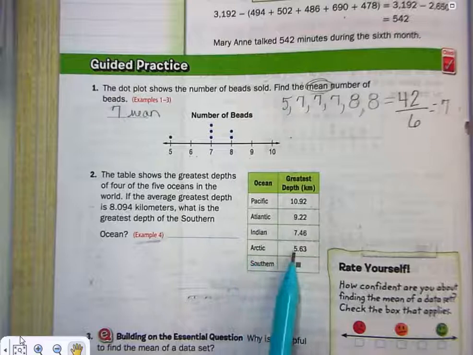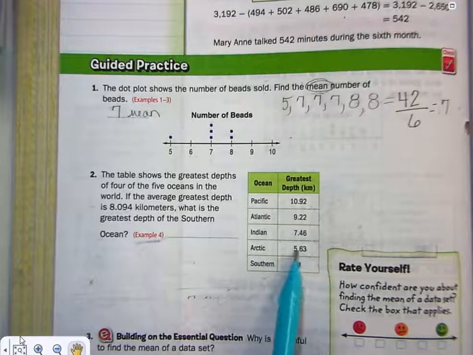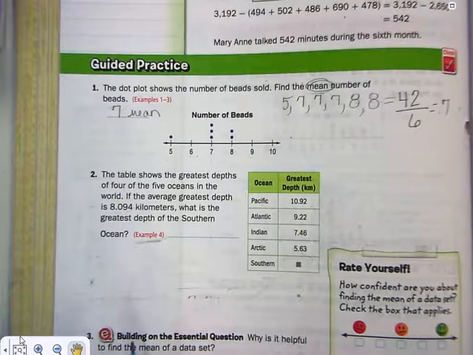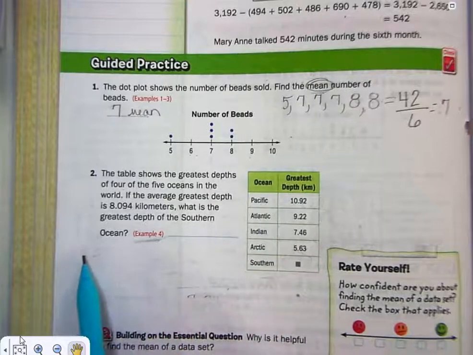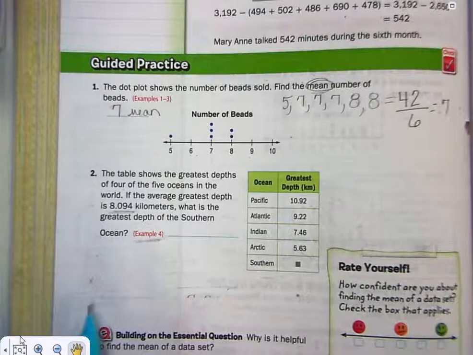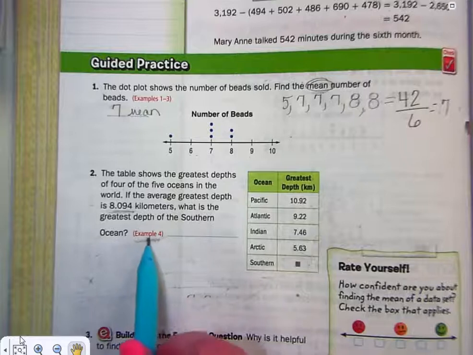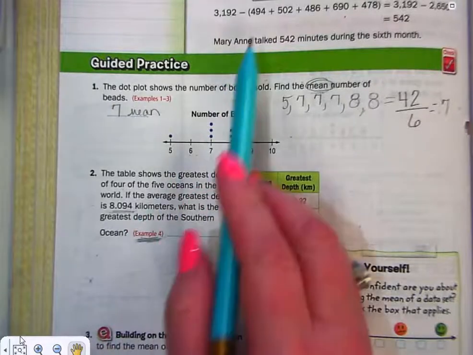The Arctic is 5 and 63 hundredths. I need to find out what is the greatest depth of the Southern Ocean. So, this problem is more difficult because we're having to work backwards. They're telling us what the average is. They're telling us what the mean is. We have to go back and find this missing value. So, if you're having trouble, it says go back and look at example number 4. That's right up here.